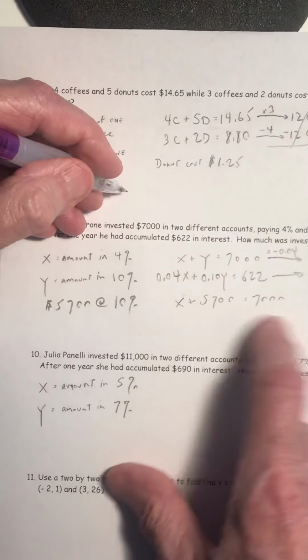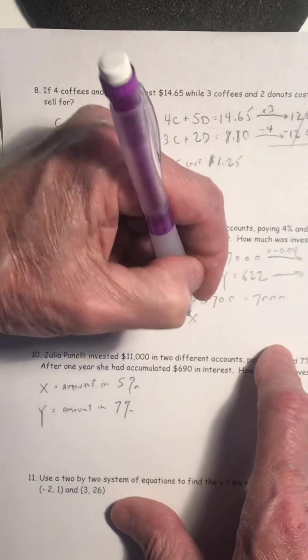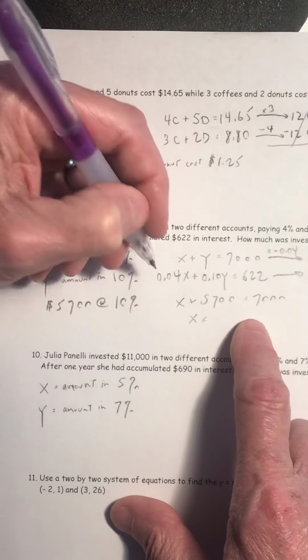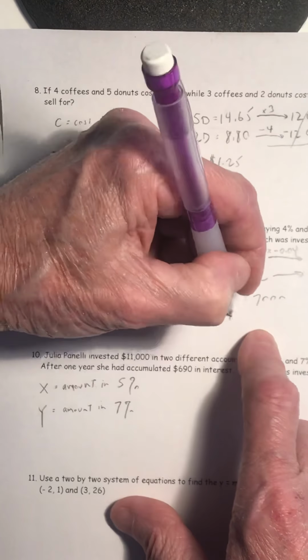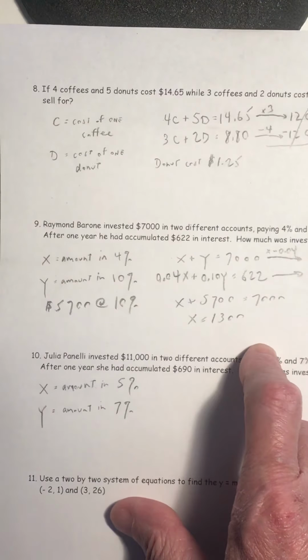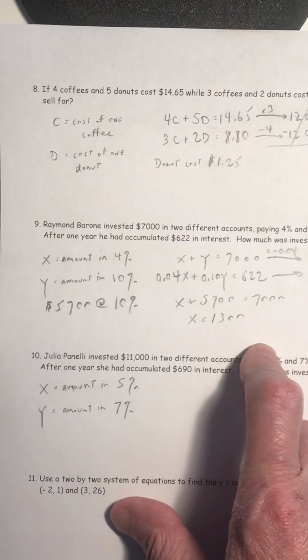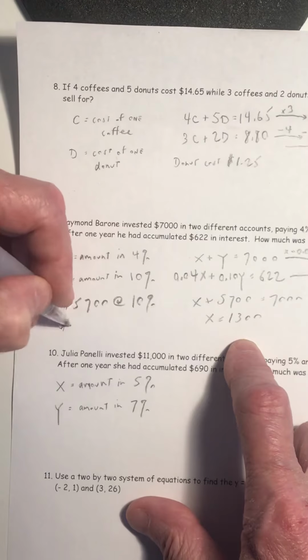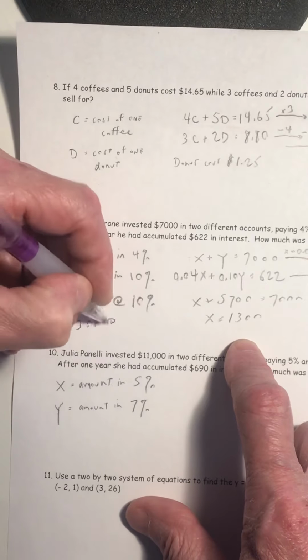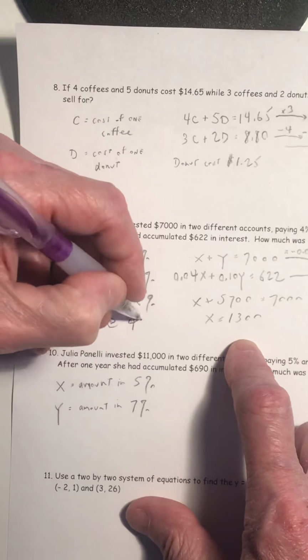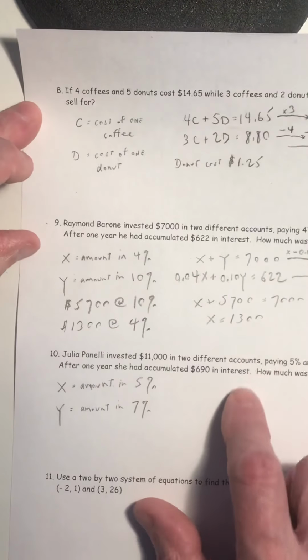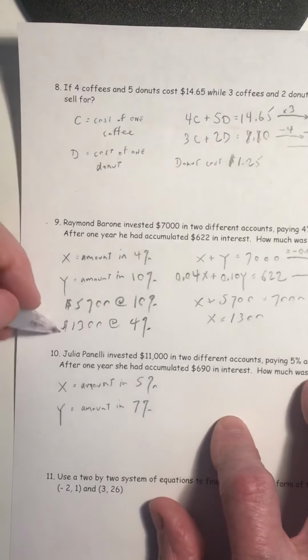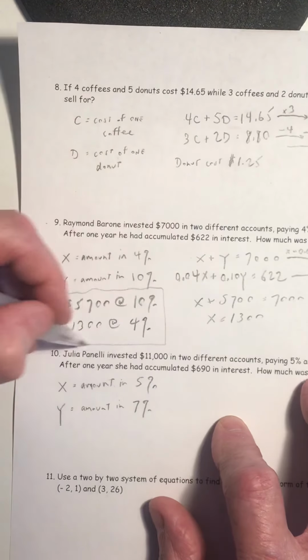And we subtract 5,700 from both sides, and you get 1,300. So $1,300 at 4%. Okay. So there's the answer for number 9.